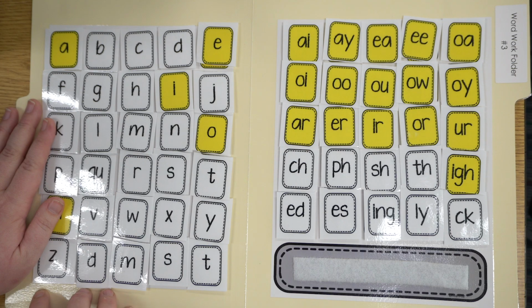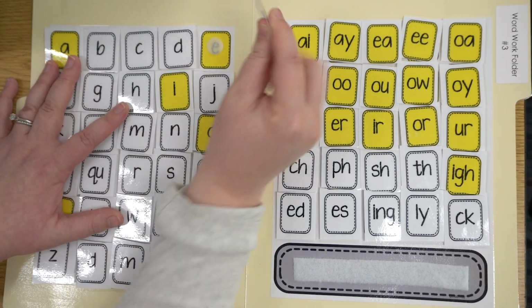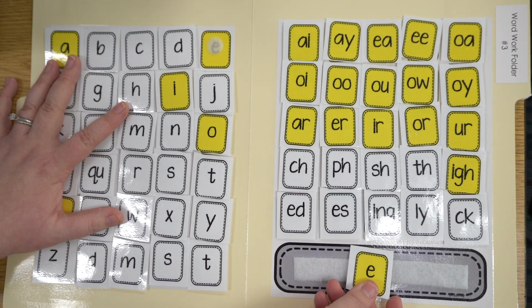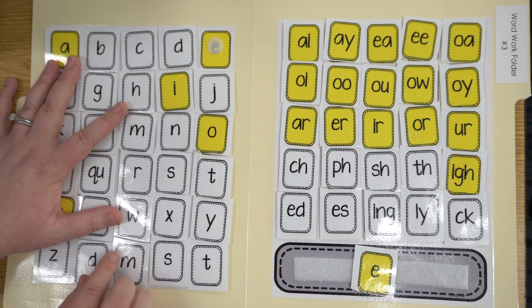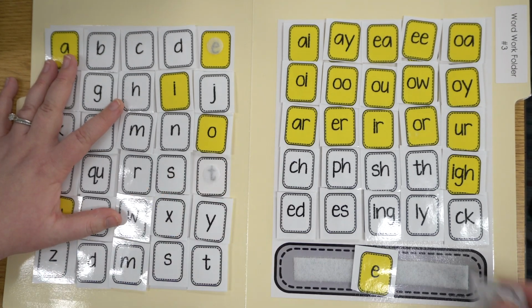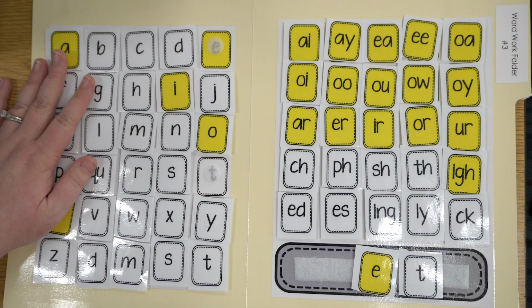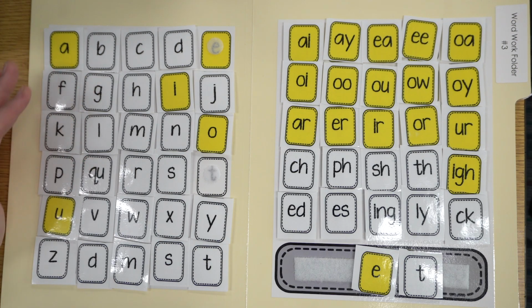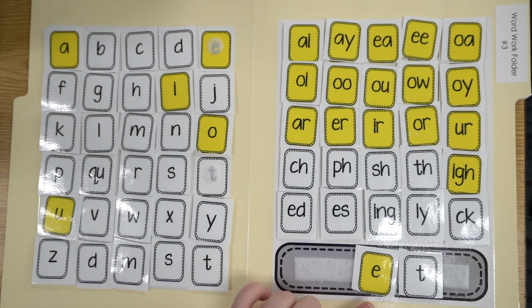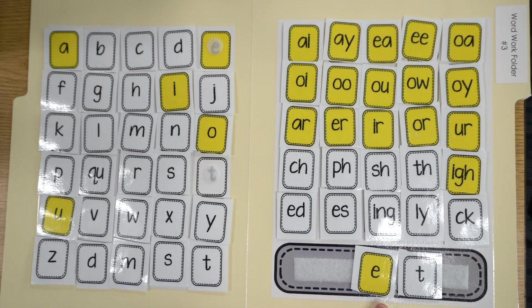Remember, et, E-T. This is short E. So I'm gonna pull up E, put it here, and here's a T. And I'll put T right here. Now we're gonna practice making et words this week, and this is gonna be our base. We're not gonna change it. Read it with me. Et. Now blend it. Et.